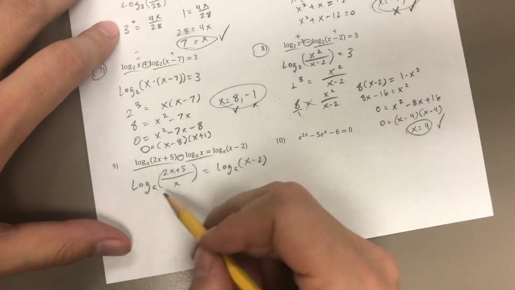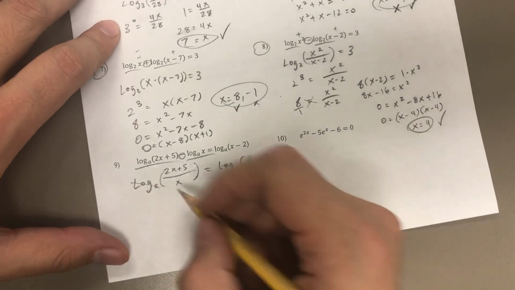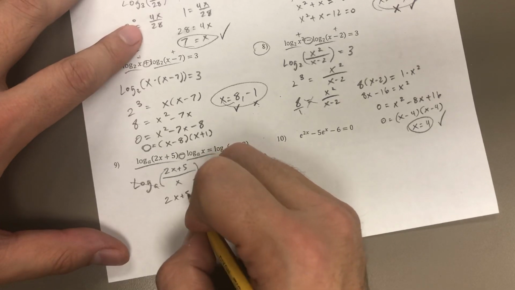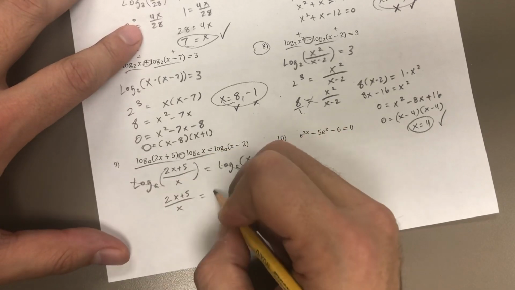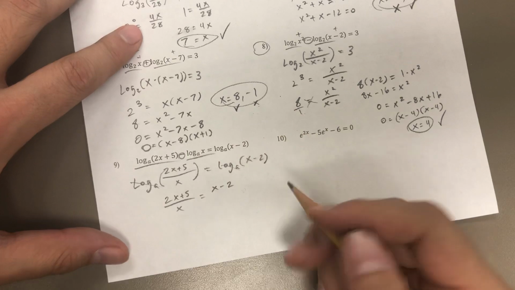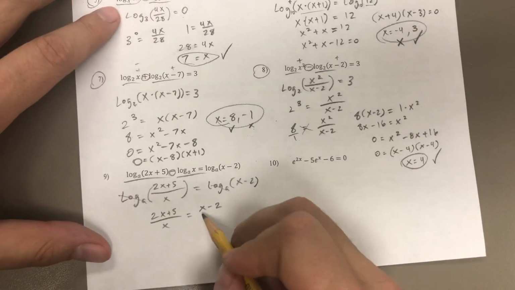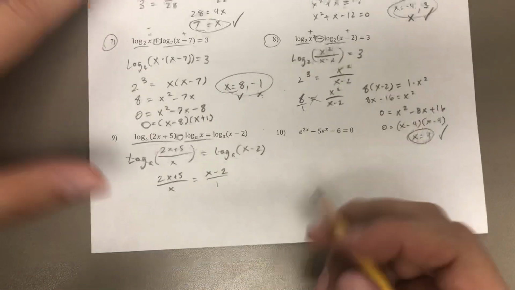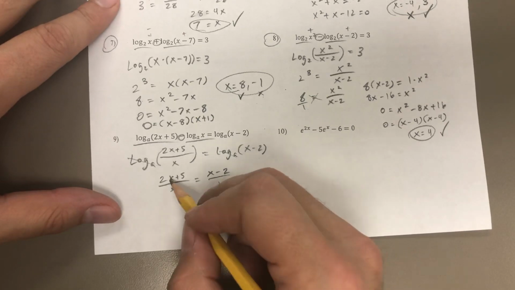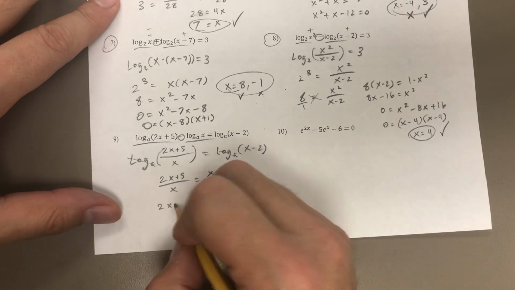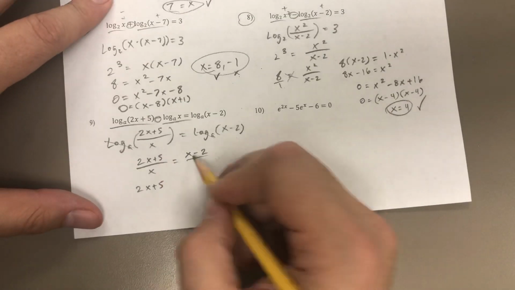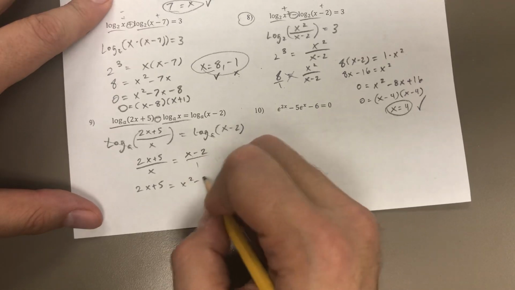9, same thing, the logs are equal to each other, so we can just kind of cancel them out, and we end up with 2x plus 5 over x is equal to x minus 2. So just like I said before, if x is in the denominator, just make the other one a fraction and cross multiply, and you can solve it. So 2x plus 5 times 1 is just simply 2x plus 5. And then x times x minus 2 is x squared minus 2x.